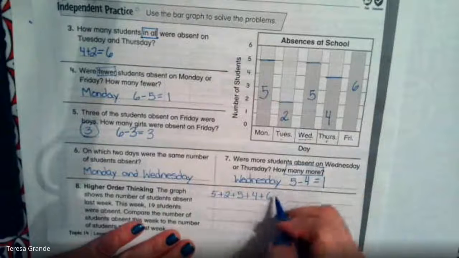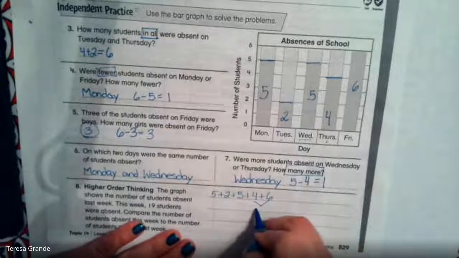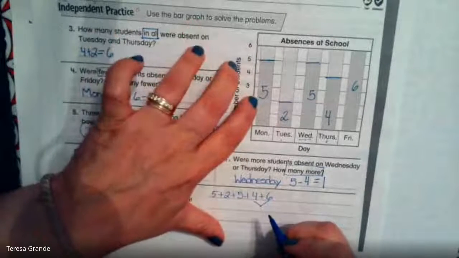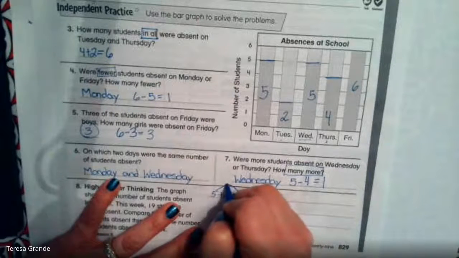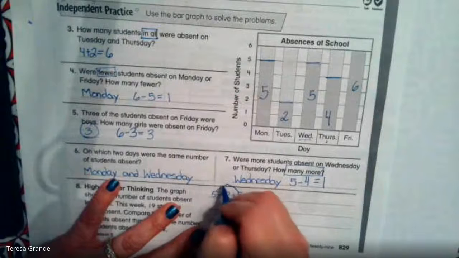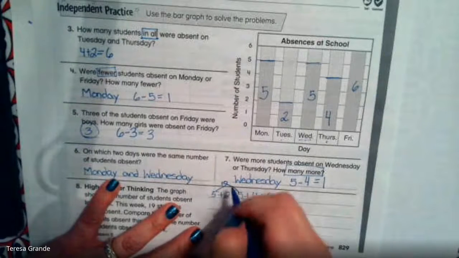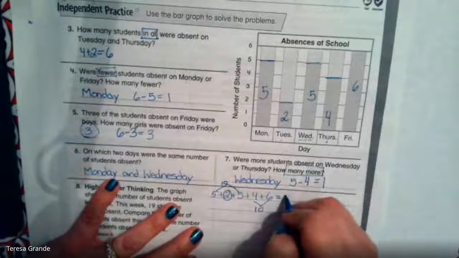Let's split this up. We know that 4 plus 6 equals 6, 7, 8, 9, 10. And 5 plus 5 equals 10. Very good. And then we have our 2. So let's make this into a more simple problem.